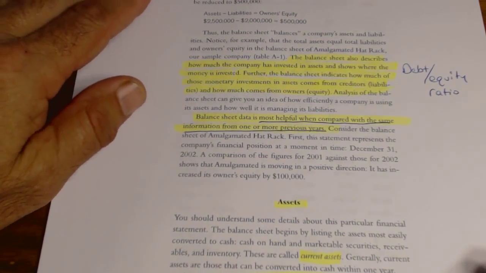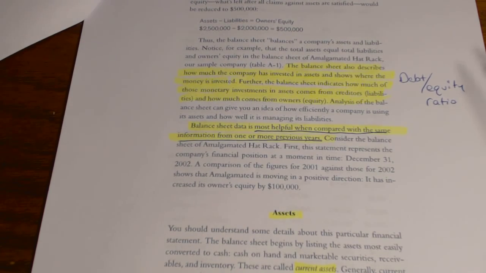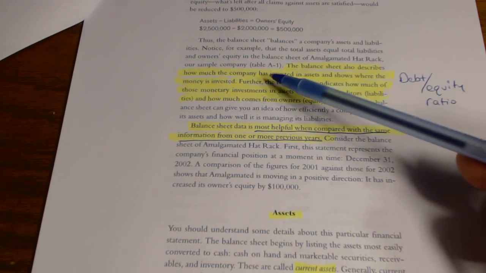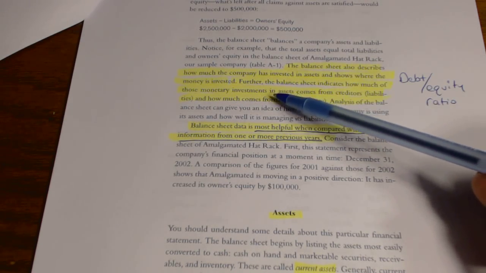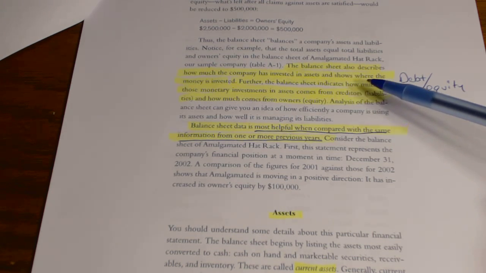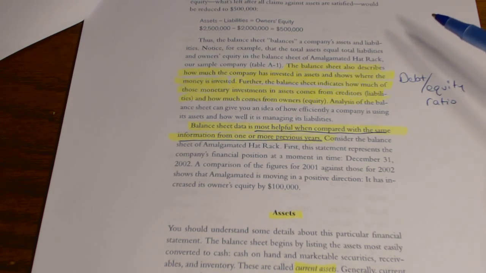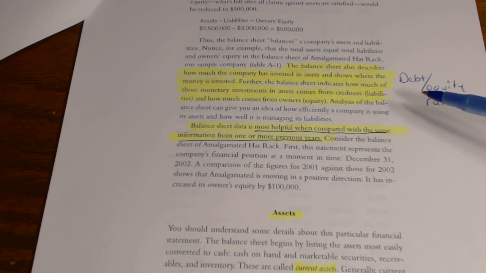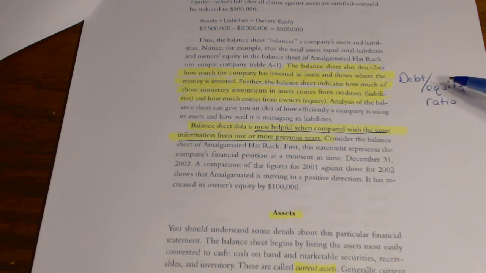There's certain things that you could use the balance sheet for. It describes how much the company has invested in assets and shows where the money is invested. It also indicates how many of the monetary assets come from creditors. So if you've got some equipment or a building or land, but you've also got a lot of debt, and there's very little owner's equity, then you have what's called a high debt to equity ratio.